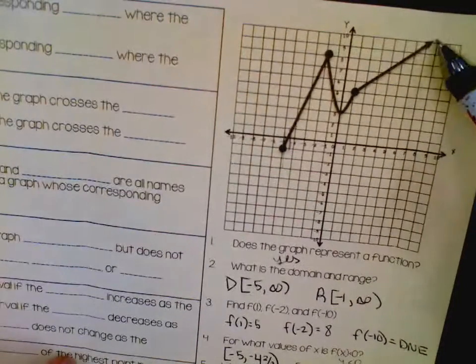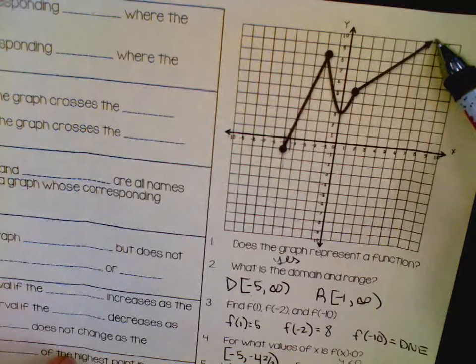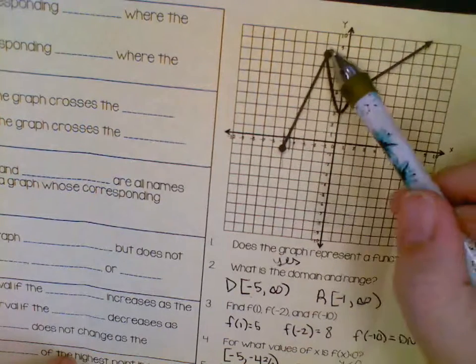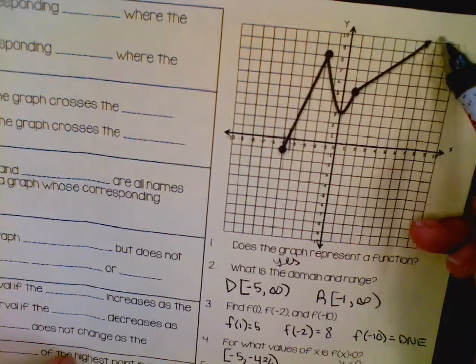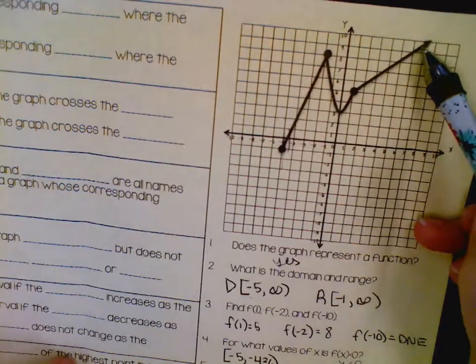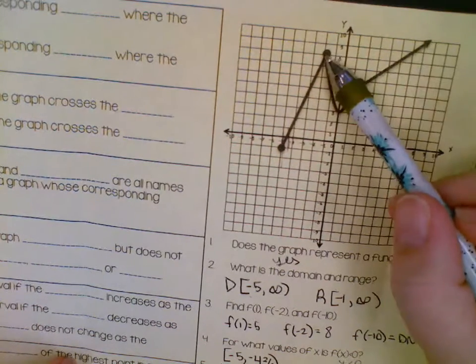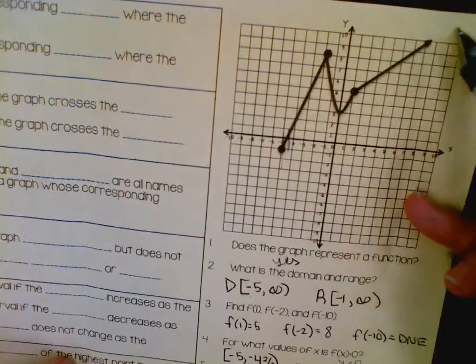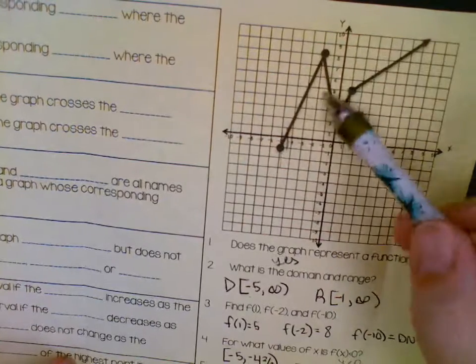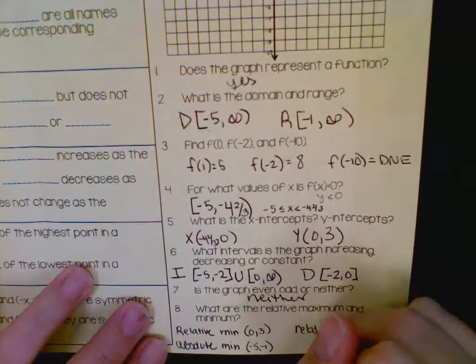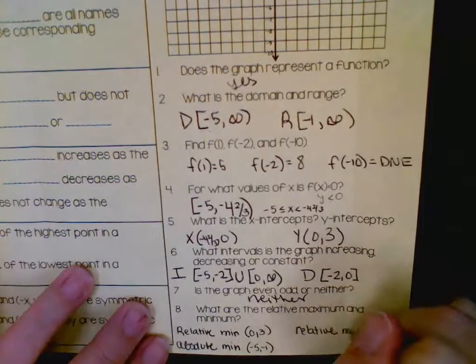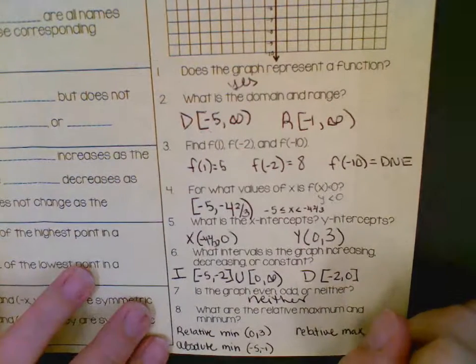So as far as the maximum, since our graph is going up forever, there's no absolute maximum because it goes to infinity. But we have a relative maximum with this point here, because out of the rest of the graph, in this section, that's the highest point we get. Okay, so our relative max is at -2, 8.